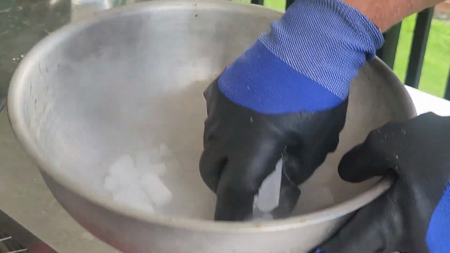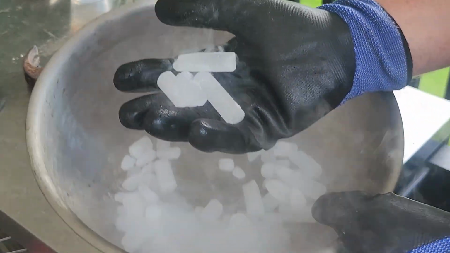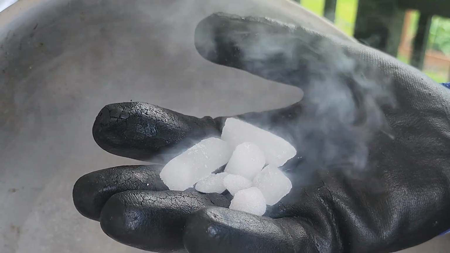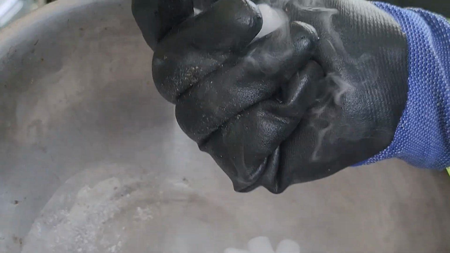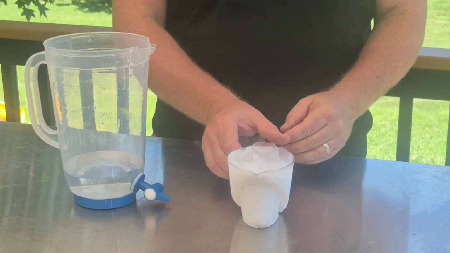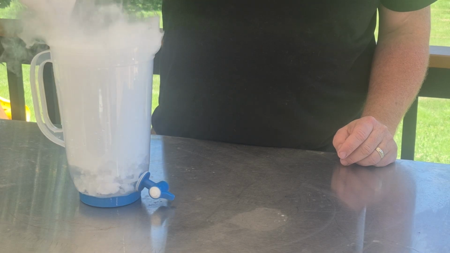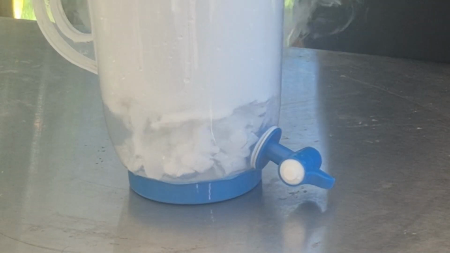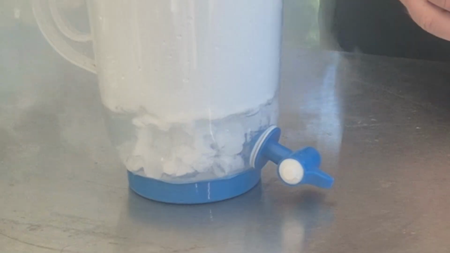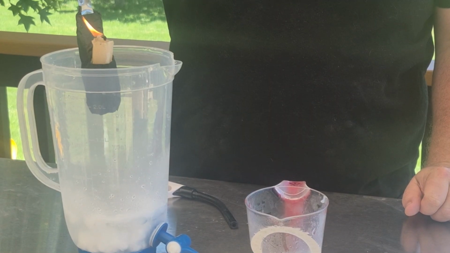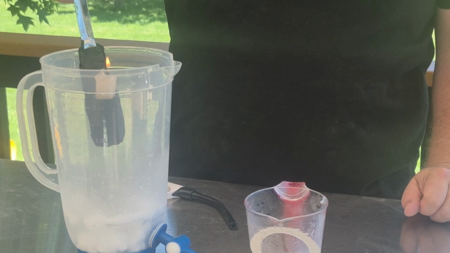In fact, if I blow on this, you'll see how the moisture in my breath starts to freeze. That's not carbon dioxide you're seeing. That's my own little ice cloud. I'm going to heat up some of this dry ice with some tap water. The solid CO2 turns straight into carbon dioxide gas, and it fills my pitcher. It puts out the candle just like the Alka-Seltzer.